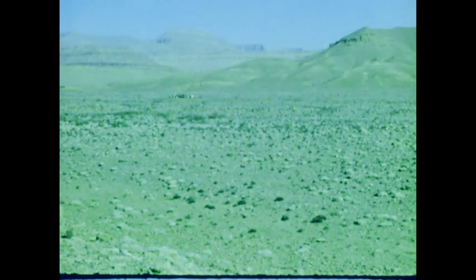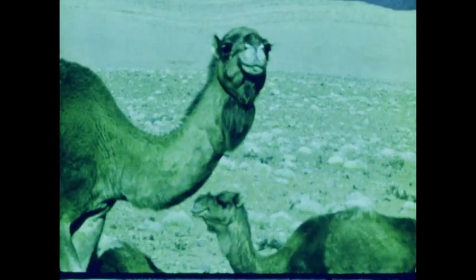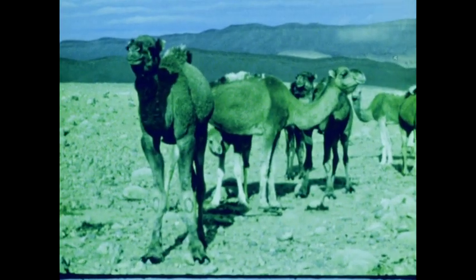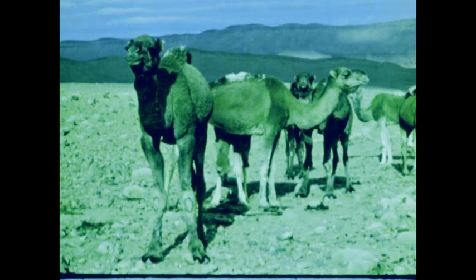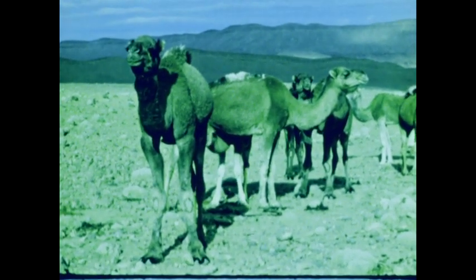Some animals have special adaptations for life in a particular climate region. In the hot, dry climate of the desert, a camel can live for several days without food or water. The hump stores food in the form of fat, and water is stored in several extensions of the stomach.